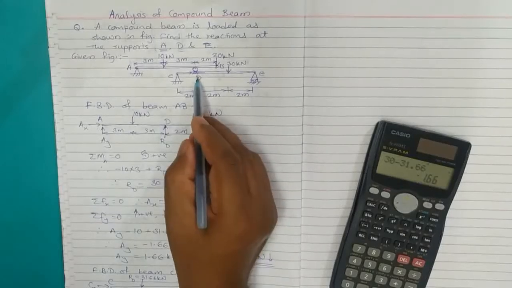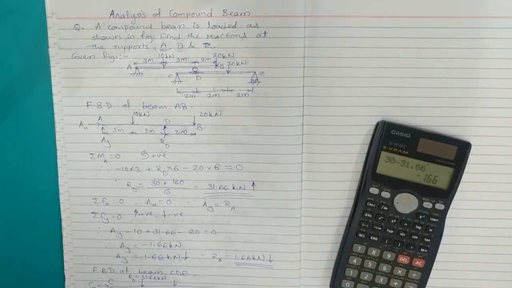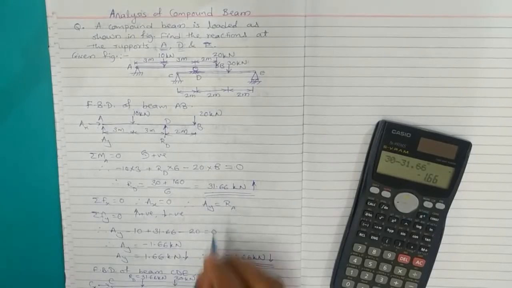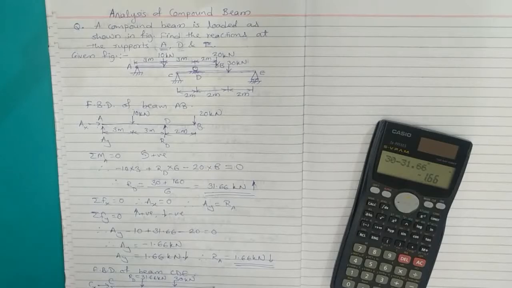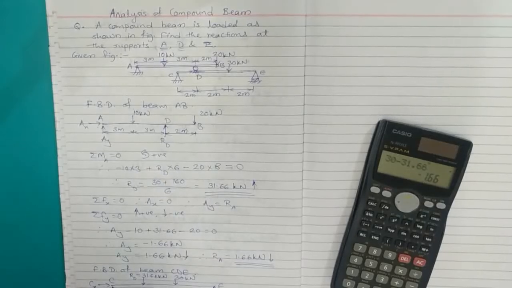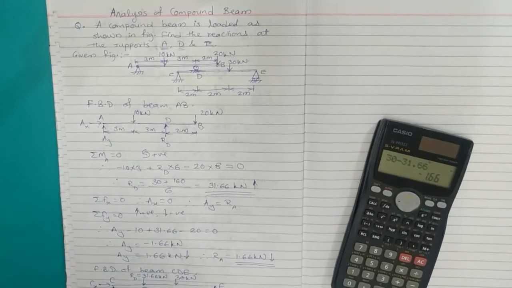Further, from point D at 2 meter distance, we have got this another load of 30 kilonewton, and then at 2 meter distance further, we have got the roller reaction. Let's call that RE. This is the end E. Here was the point D, and these dimensions given to us are something like this, 2 meter each.